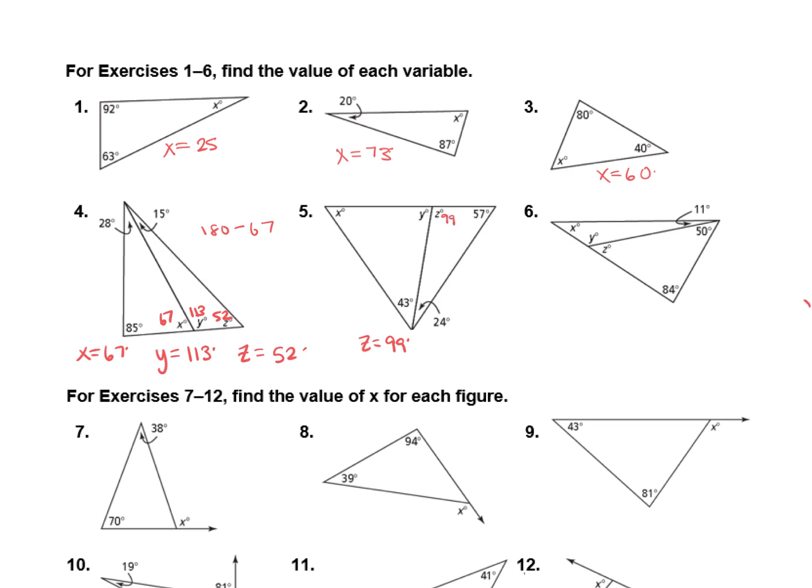Angle Z and angle Y form a linear pair. They're side by side with the straight line sharing a vertex. So those are supplementary. So if we take 180 and subtract out 99, we're going to get angle Y to be 81 degrees. And now the last thing we need is angle X. We know the other two angles inside this triangle. So we keep using the same theorem where angles inside a triangle add up to 180. If we take 180, subtract out the 81 and the 43, that leaves you with 56 degrees for angle X.